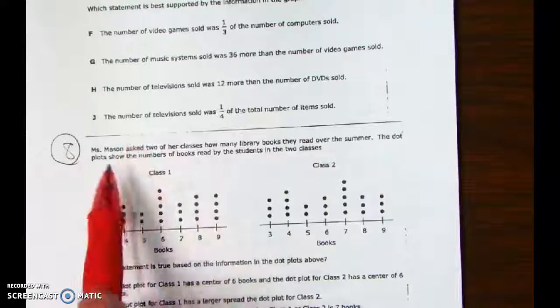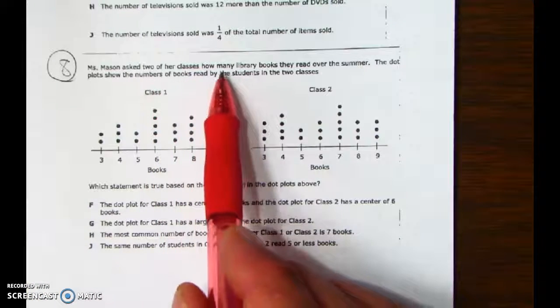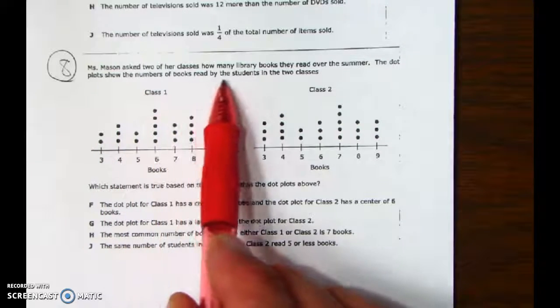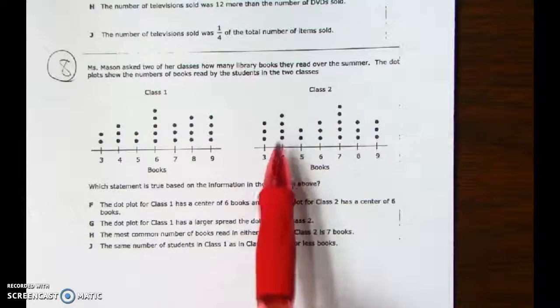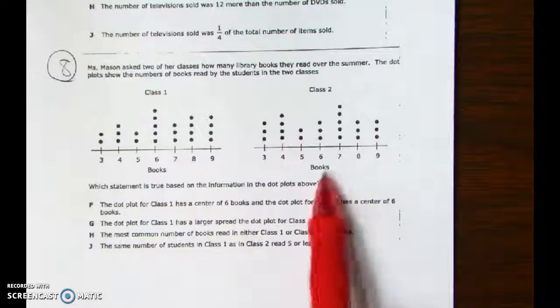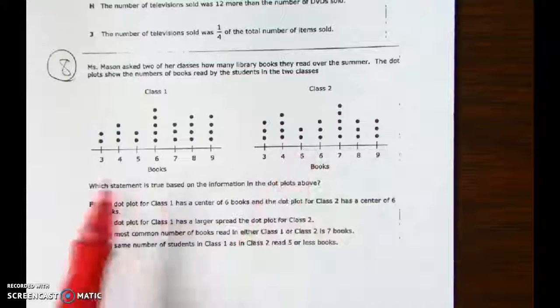Question 8. Ms. Mason asked 2 of her classes how many library books they read over the summer. The dot plot shows the number of books read by the students in the 2 classes. Class 1, 3 to 9. Class 2, 3 to 9 books. Which statement is true based on the information in the dot plots above?